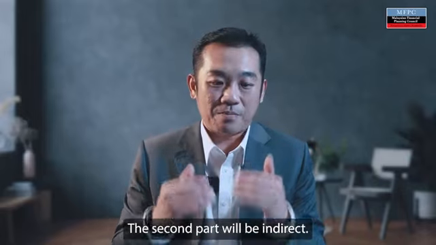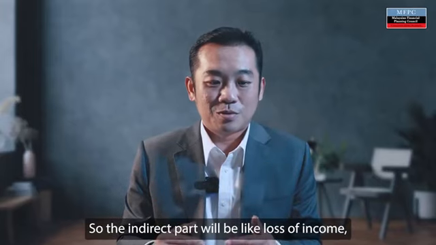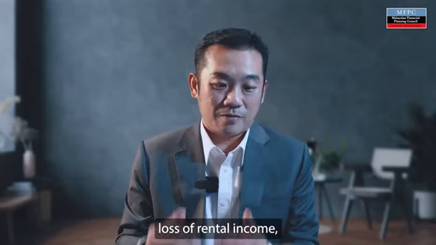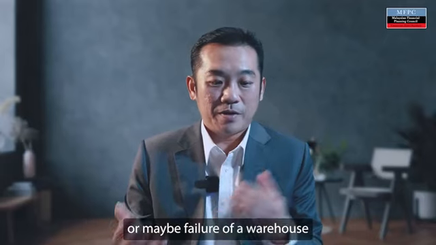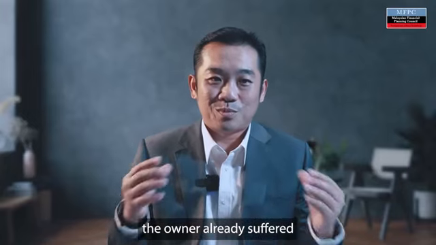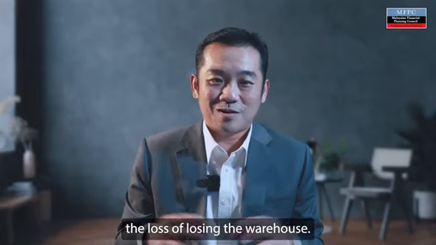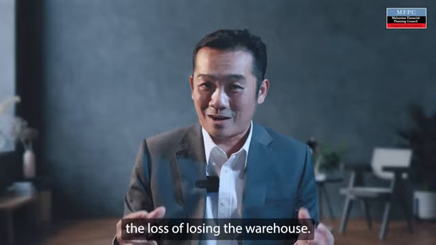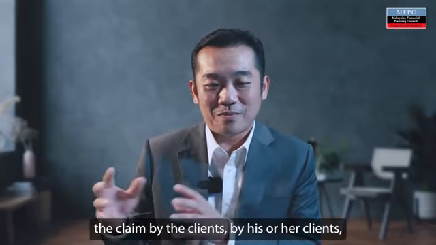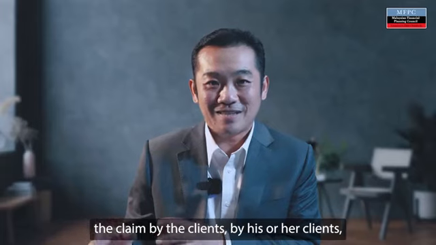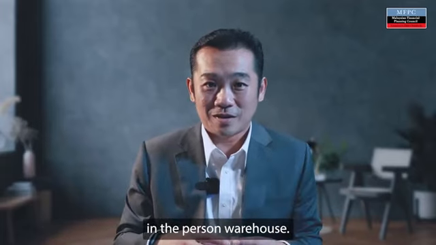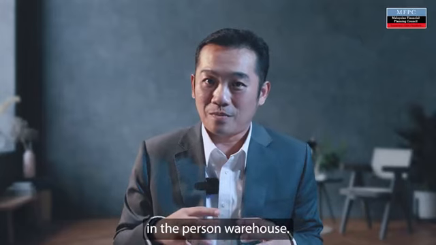The second part is indirect. Indirect losses include loss of income, such as loss of rental income, or, for example, a fire at a warehouse. Although the owner has already suffered the loss of the warehouse, he or she may still face claims by his or her clients, because they may have products stored in the warehouse.